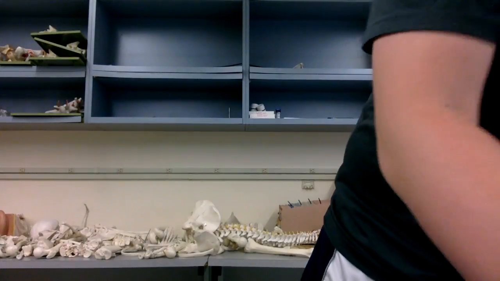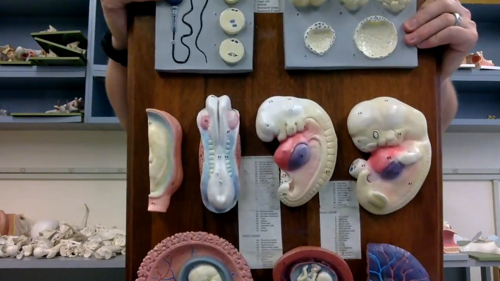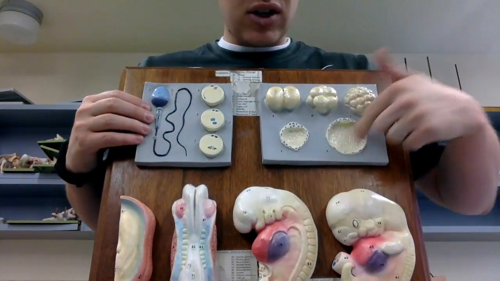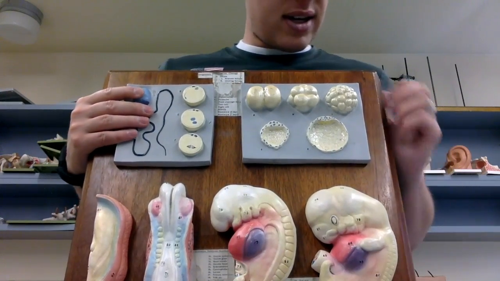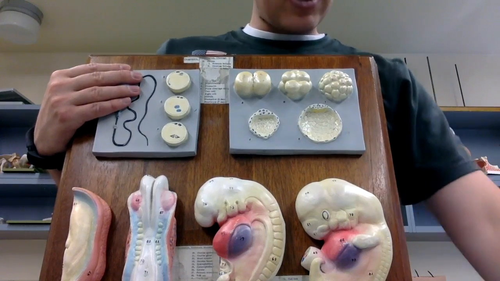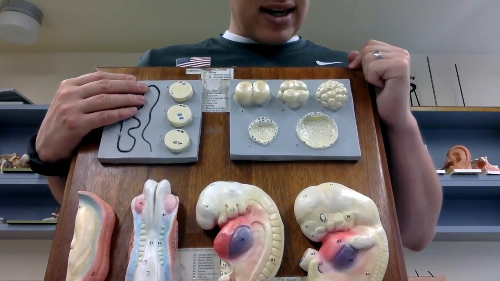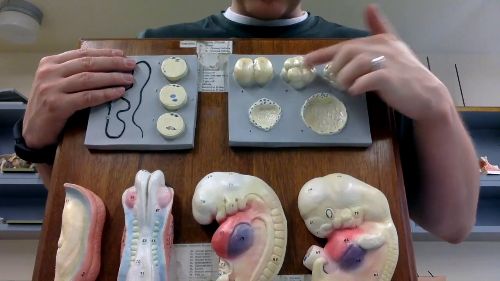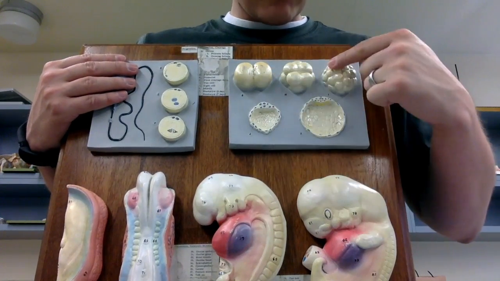In this video we're going to talk about some of the cleavage that happens after fertilization. So we're going to use this section of the model right here. The first thing you need to know is this is known as a blastomere, blastomere right away, with just two. Then these two stages that you can see right here are known as the morula stage. So blastomere, morula.